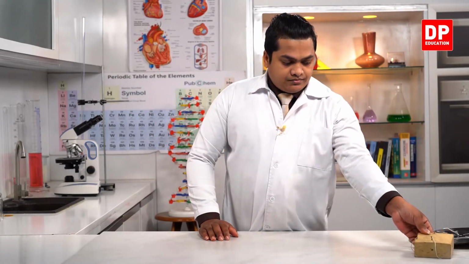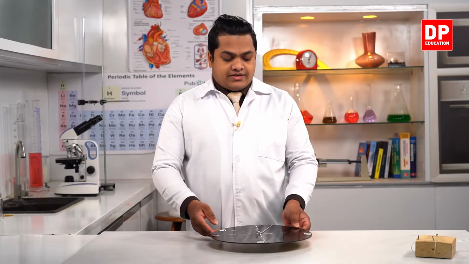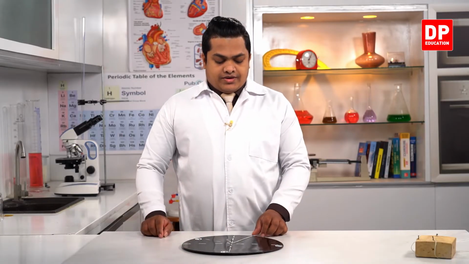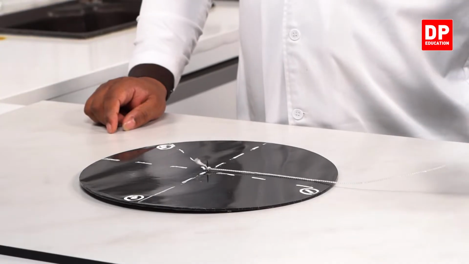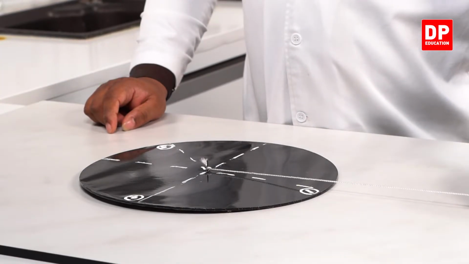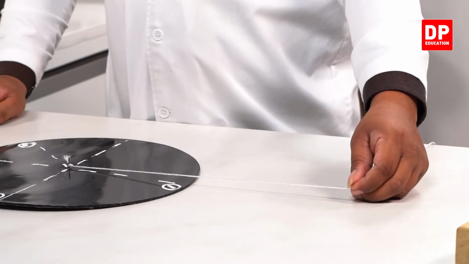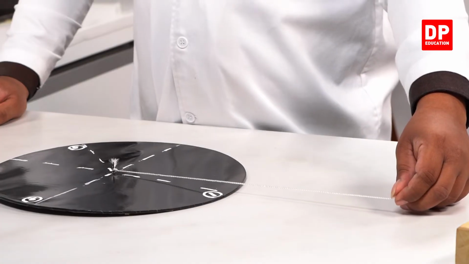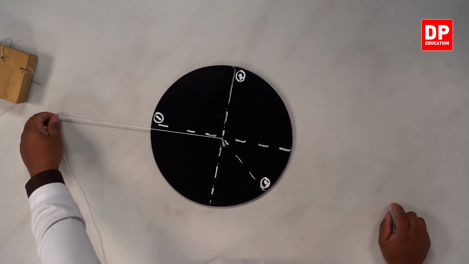Let's take the second object, our disc. As you can see here, this is the thread. Now I'm going to turn it towards number 1 and I'm going to pull it gently. As you can see here, the object is now traveling towards number 1.